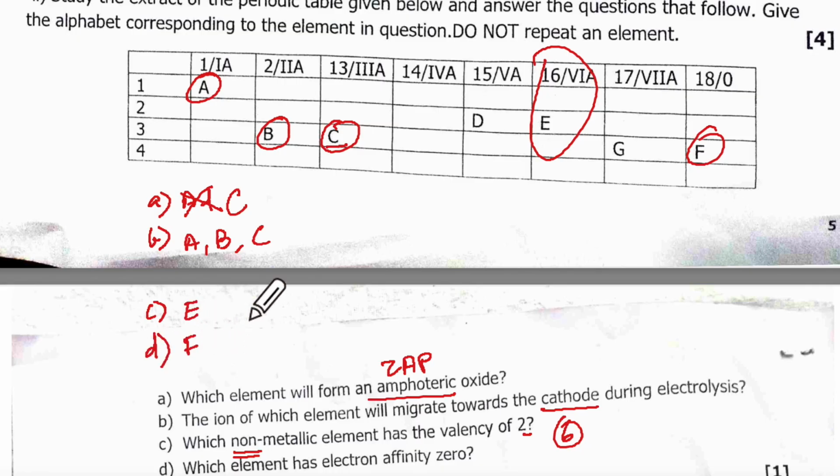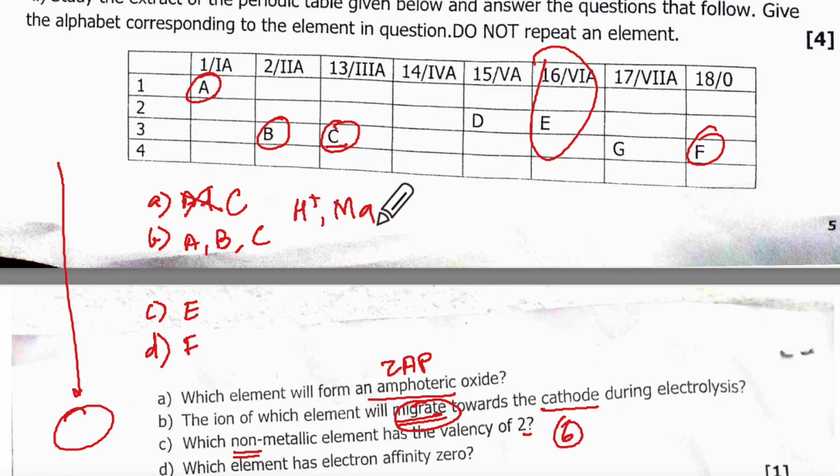Now what are you saying? From here, which one will get... They are saying migrate rate. They didn't say discharged. Discharge means you will take the electrochemical series, and the lower the position, easily it will get discharged. They are saying migrate, no? Yes, ma'am. So H1 plus, Mg2 plus, and even Al3 plus, they will all run to cathode, no?